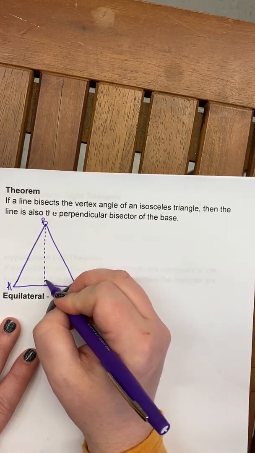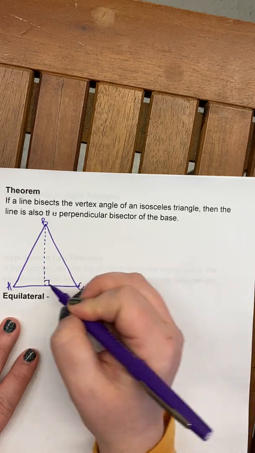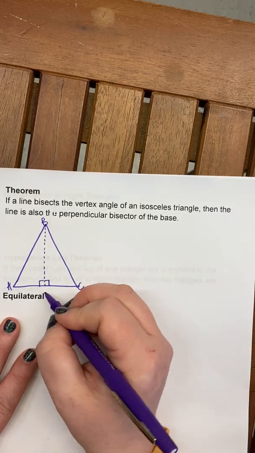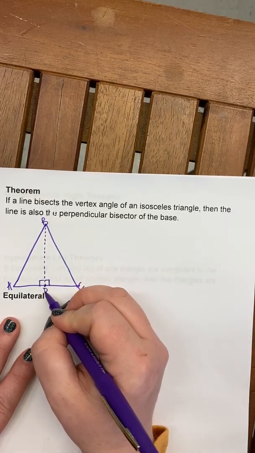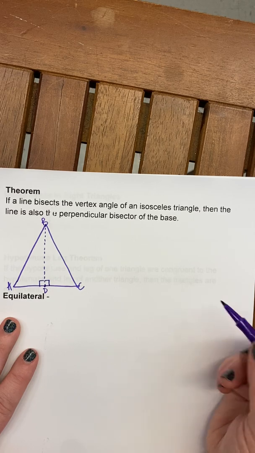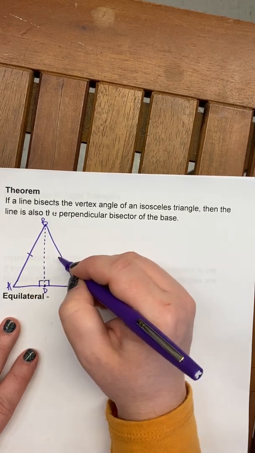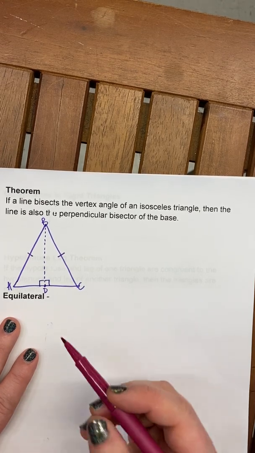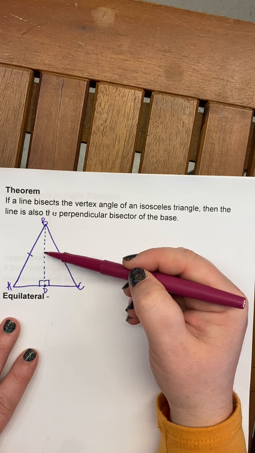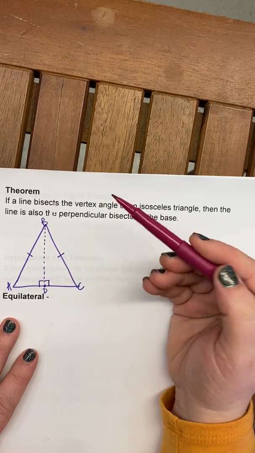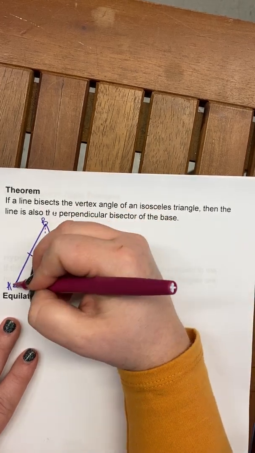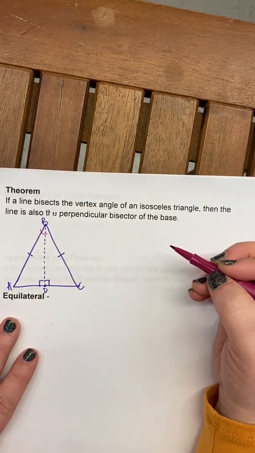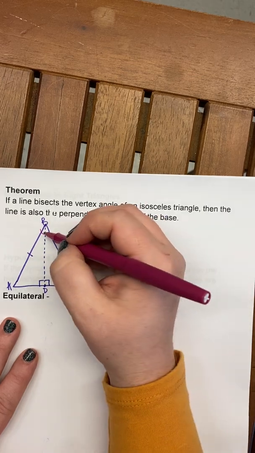Then this is a right triangle, and this is a right triangle. Now I'm going to say that this point here is D. And also we have that it is isosceles. Now, whenever this line, our bisector, cuts this triangle in half, angle ABD, which is this, is going to be congruent to angle DBC.